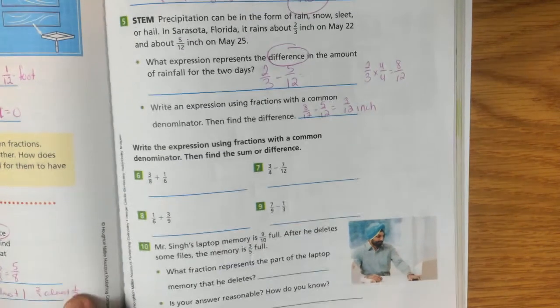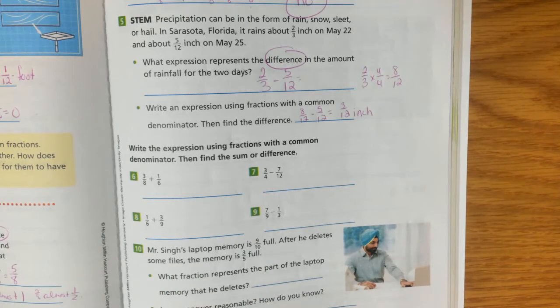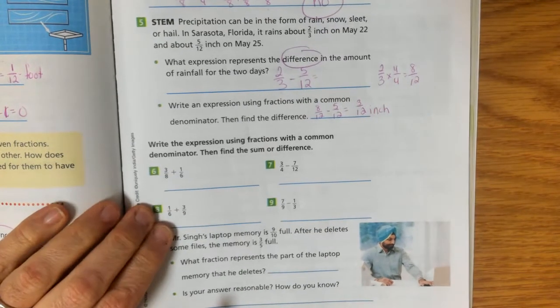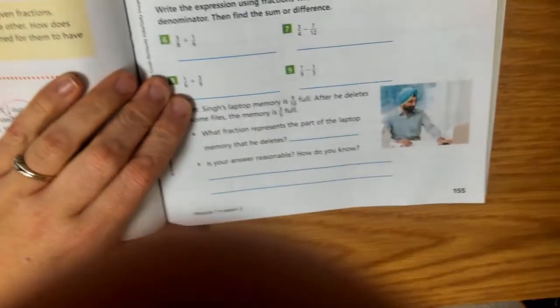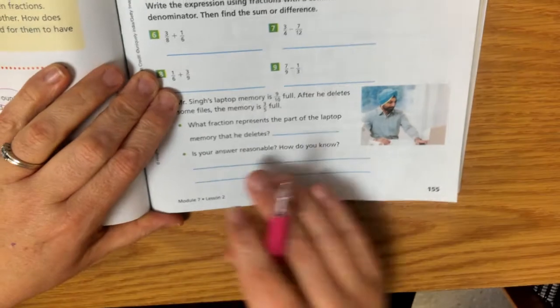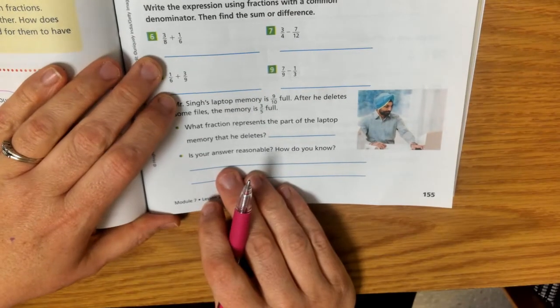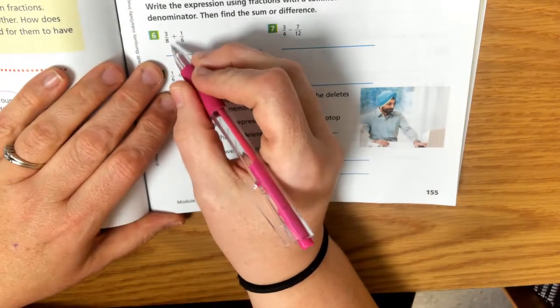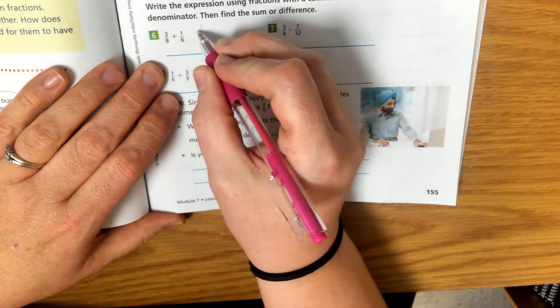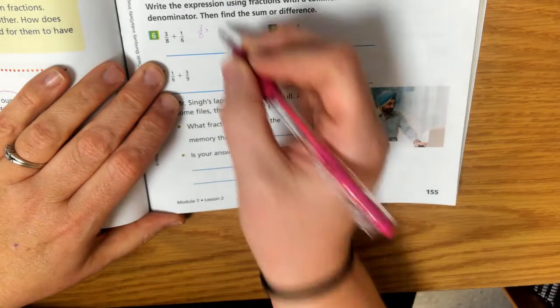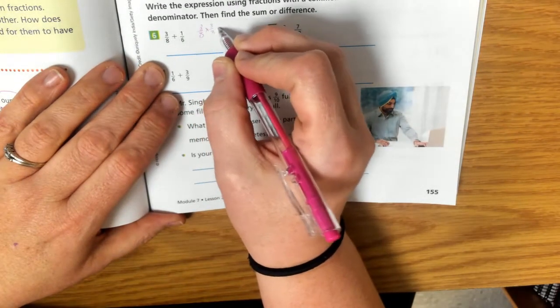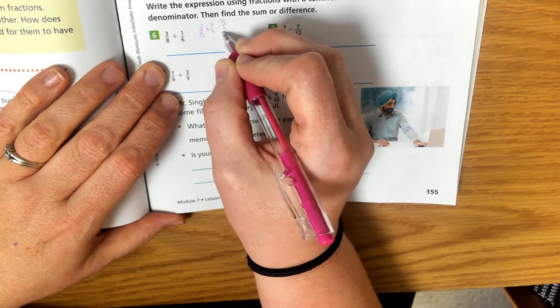Write an expression using fractions with a common denominator, then find the sum or difference. So we've got 8ths and 6ths. What do 8ths and 6ths have in common? Well, if I were to write out my 8ths and write out my 6ths, I would get 24. So 3/8 times 3/3 equals 9/24.